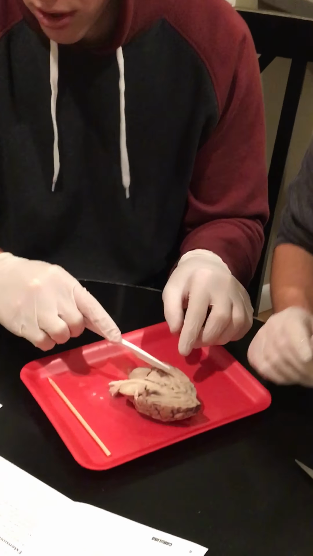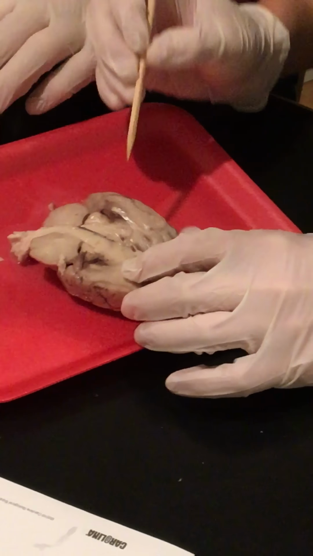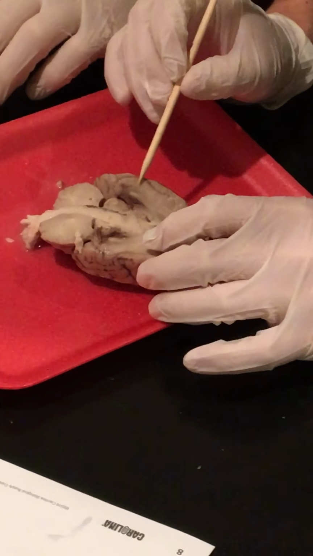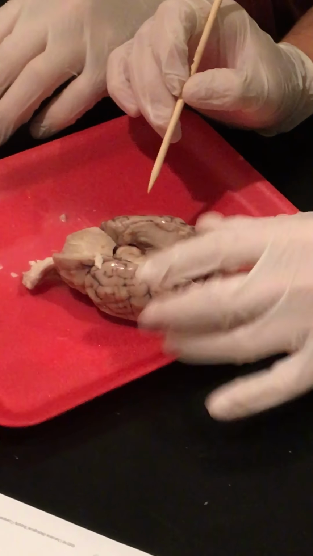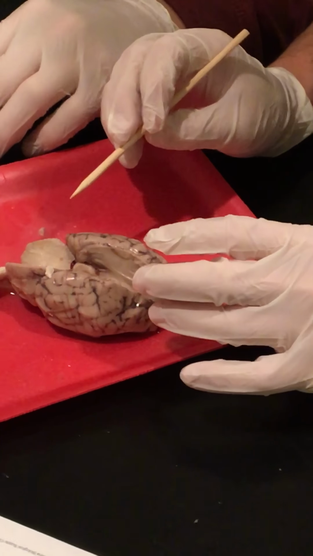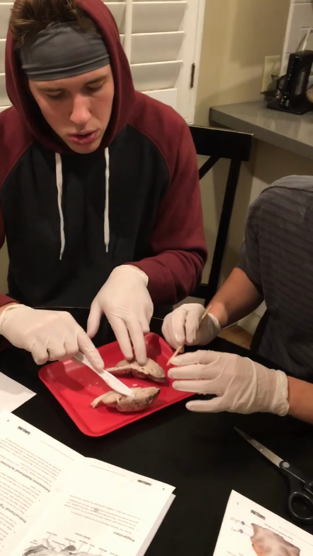So we've got our left hemisphere and our right hemisphere. Here we see the corpus callosum, which connects the two hemispheres of the brain. You can see it right there. Without it, both sides would not be able to communicate, so it's a necessary part.